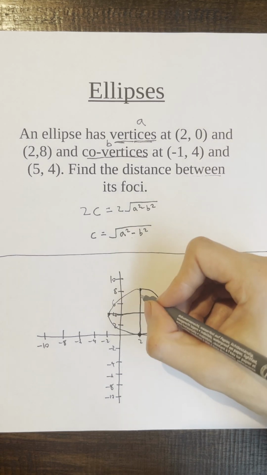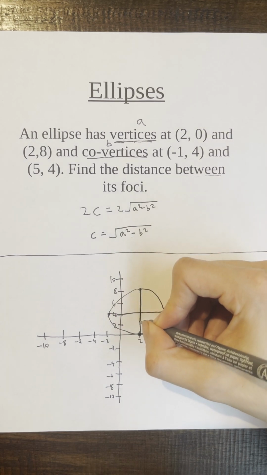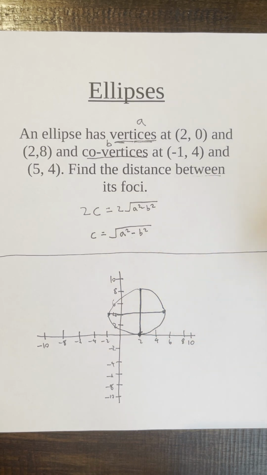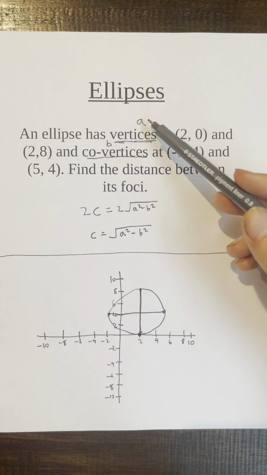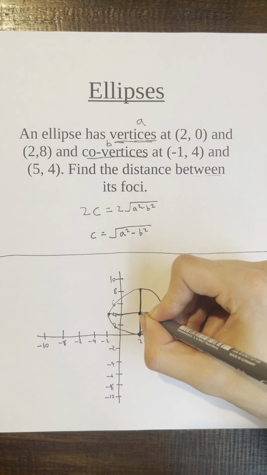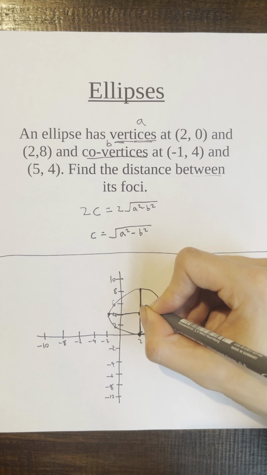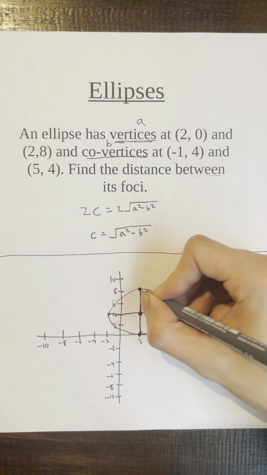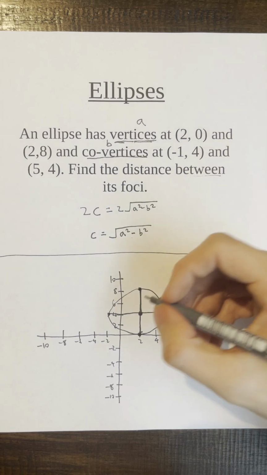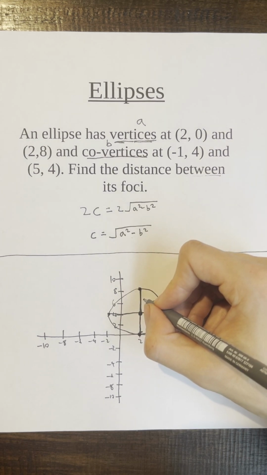Okay, so this is the major axis length. How long is the major axis length in terms of A? So to go from the center to the ellipse, how far do I need to move? I need to move A units.